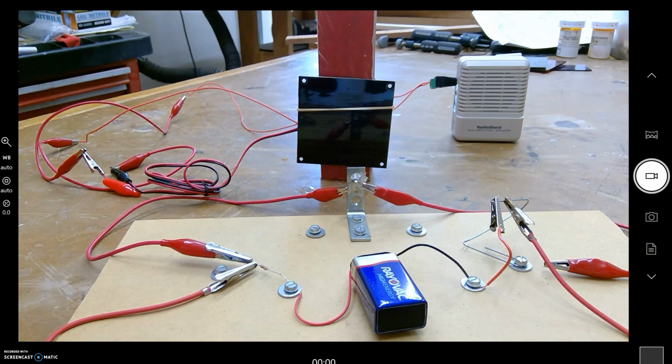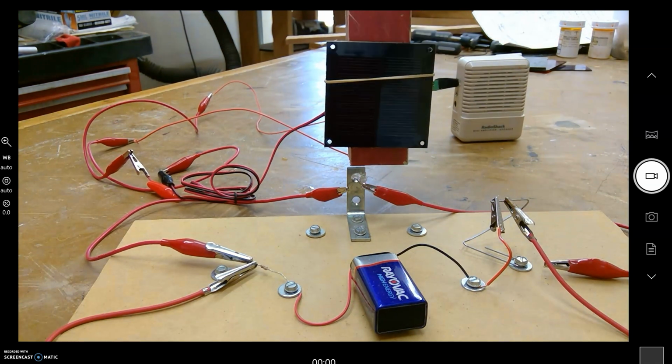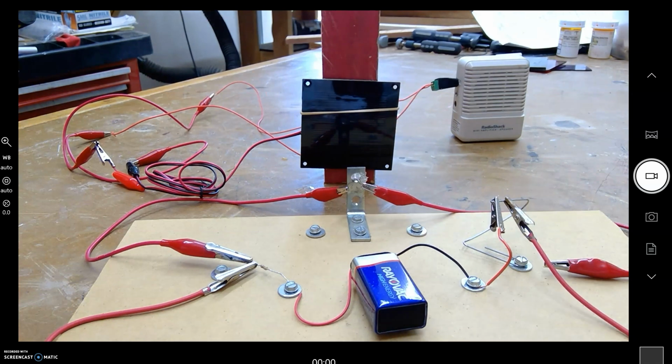So the first thing I'll talk about is this thing right here. This is a solar panel. We've all heard of that. We know that solar panels take light energy from the sun typically and convert it into electrical energy. Basically, a solar panel has a layer of semiconducting material, silicon chips, and photons of light, particles of light, each with a certain amount of energy.